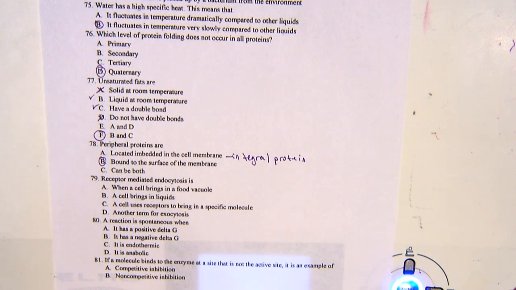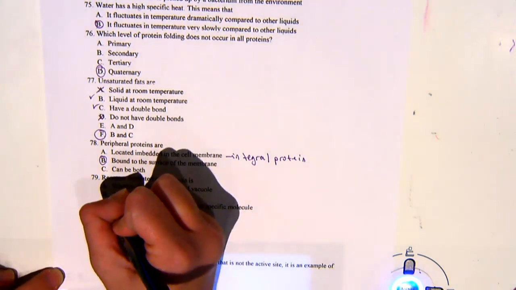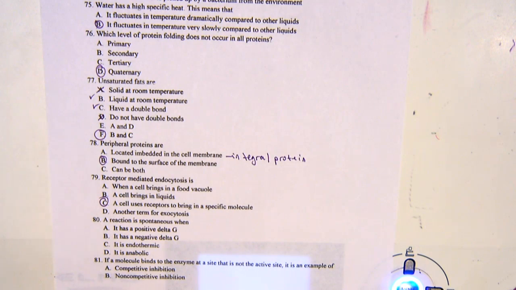Receptor-mediated endocytosis is, well, first of all, we know endocytosis is bringing something into the cell. And if it's receptor-mediated, that means it needs a receptor. So that means C is going to be our answer. Receptor-mediated endocytosis uses receptors to bring in specific molecules. What is A, bringing in food?